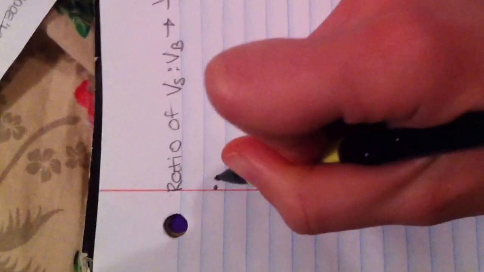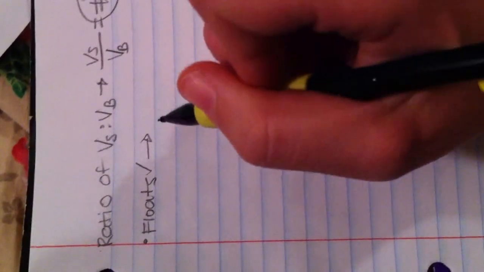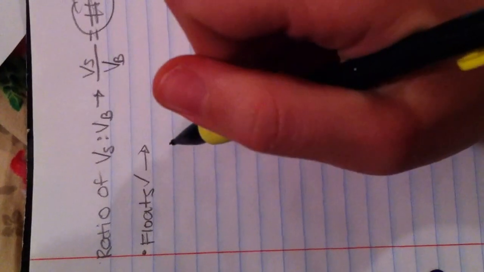Okay, so they make this statement. They use the rule that if you have an object that floats, which ours does, yay, then the volume of fluid displaced equals the weight of the object. So we're going to write that. The volume of water, in this case, displaced, equals the weight of the object, which is the brick in our case.